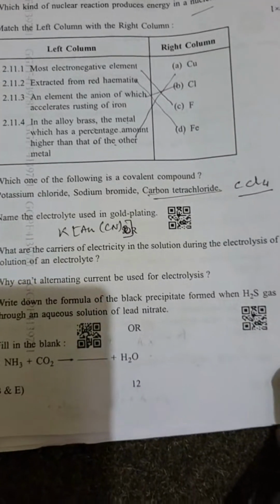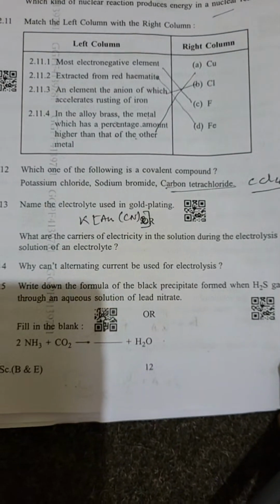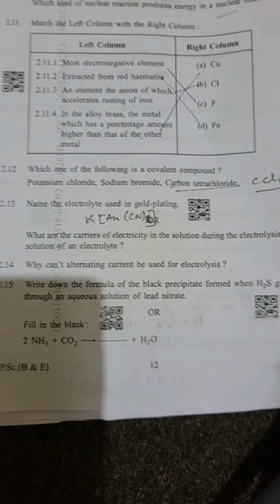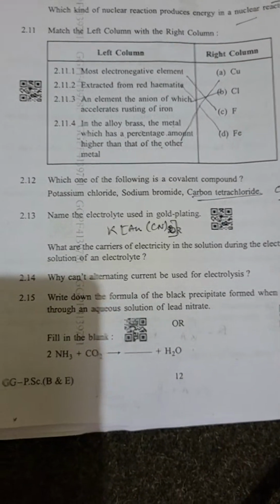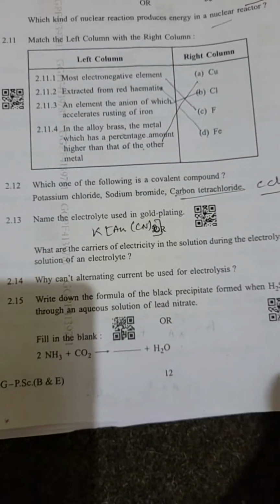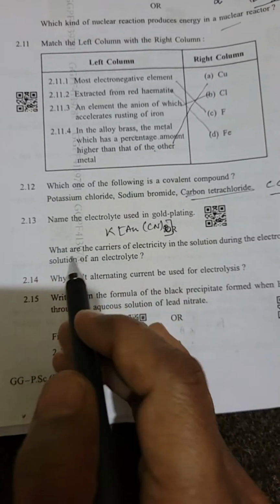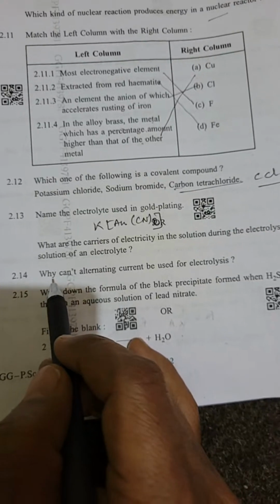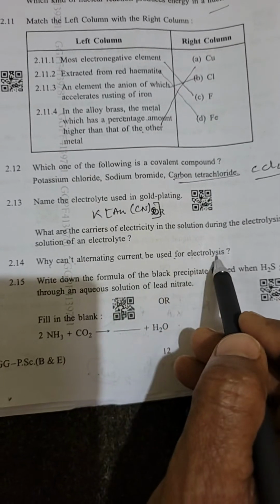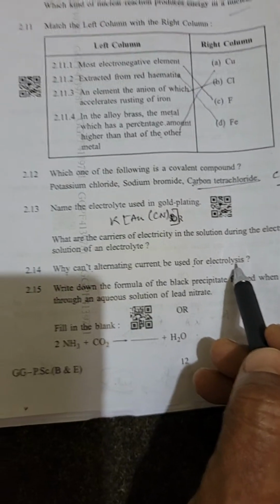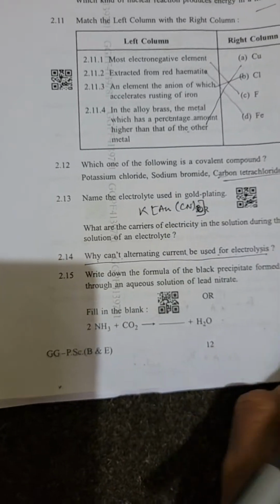What are the carriers of electricity in the solution during the electrolysis of aqueous solution of an electrolyte? The cations and anions, the moving cations and anions. Okay, and they carry electricity in the solution. So this was written. Why can't alternating current be used for electrolysis? Okay, this is a very good question.